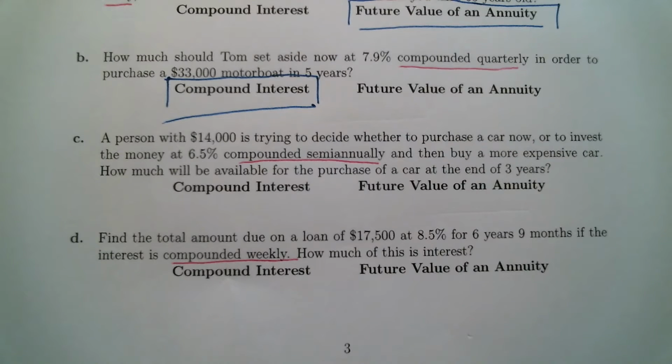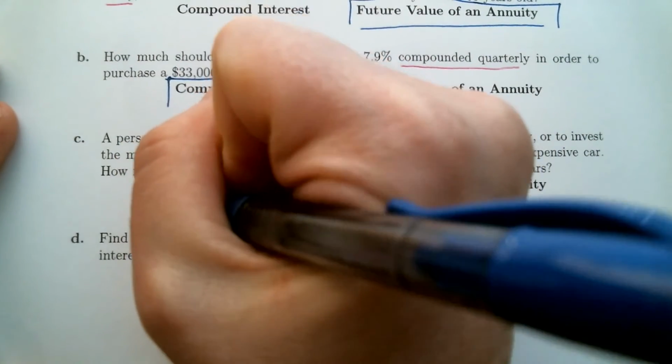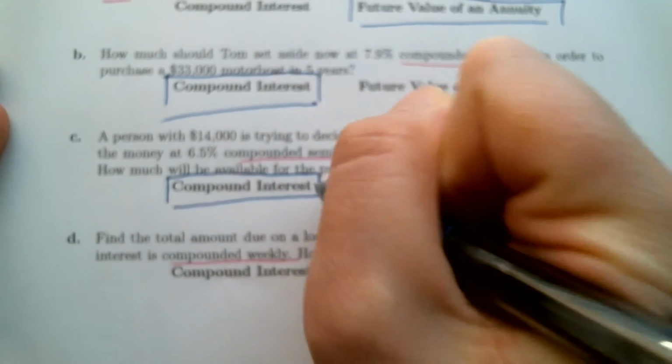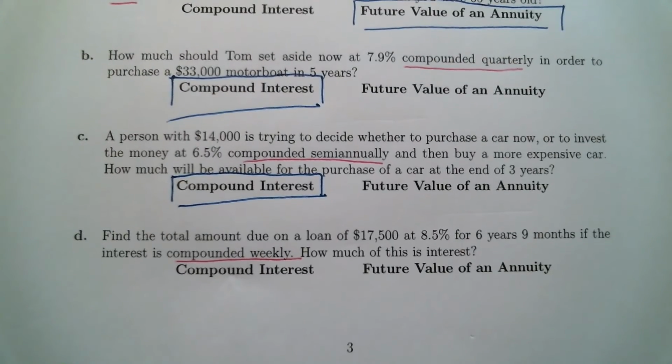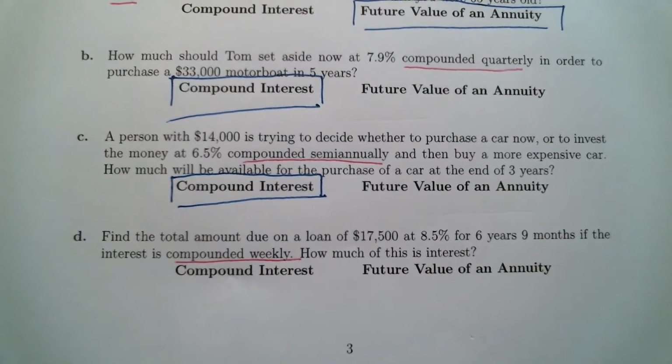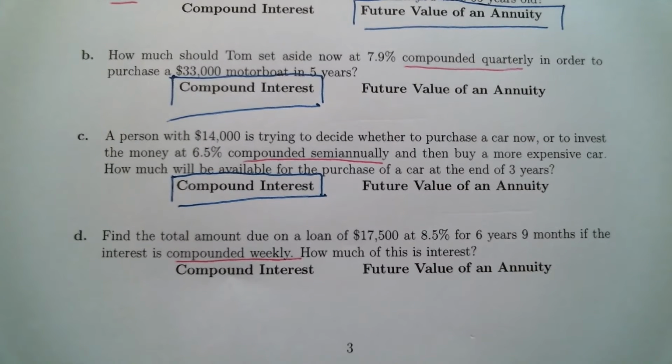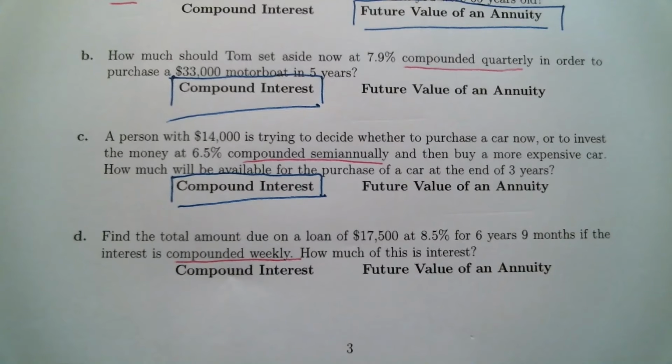Okay, so this is a compound interest problem, because if he were to save up for the car, he would be depositing the $14,000 into his savings account, that one lump sum, and then letting that accrue interest, and then coming back at the end of 3 years and figuring out how much money he has so he can buy a slightly more expensive car. One-time deposit makes it compound interest.